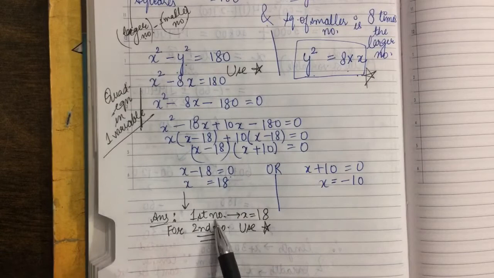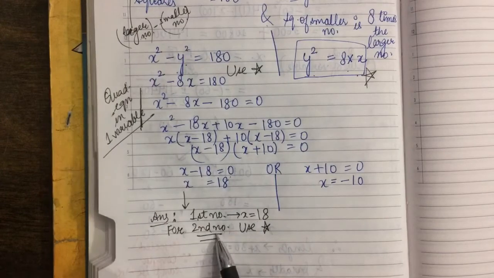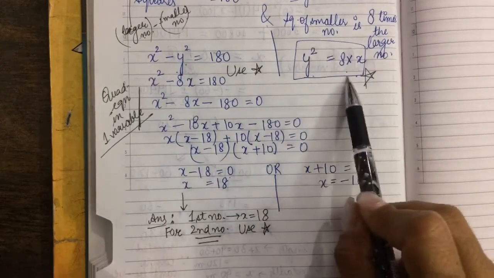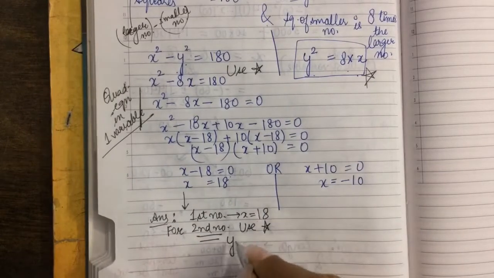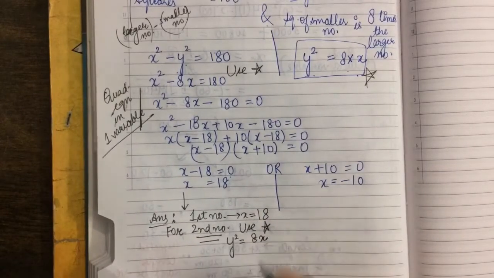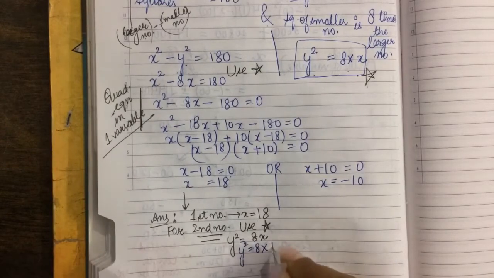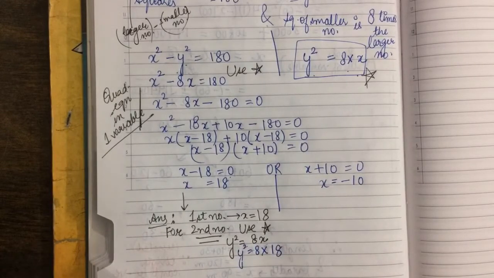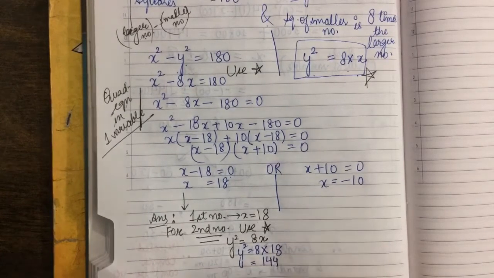If first number, which is represented by x, is 18, for the second number we are going to use this relation. From here we are going to find out y. So y square is 8x. This means y square equals 8 multiplied by 18. Y square comes out to be 144.